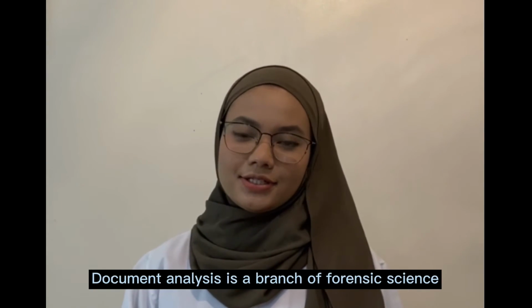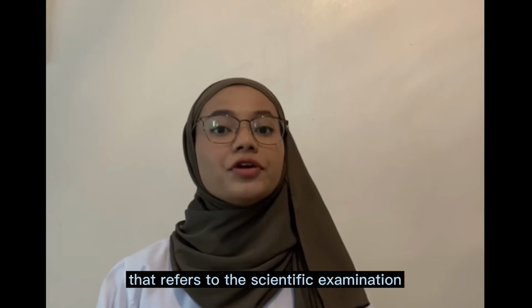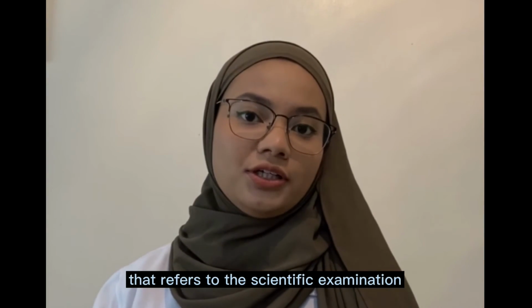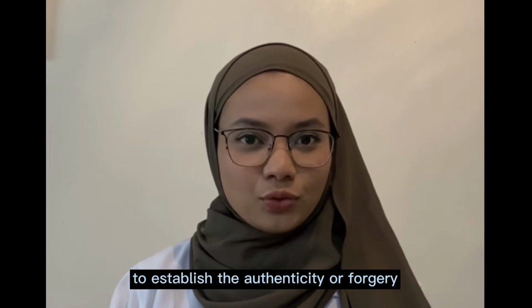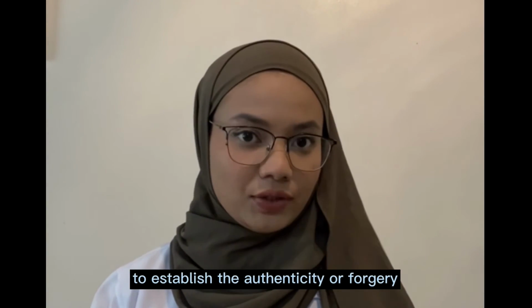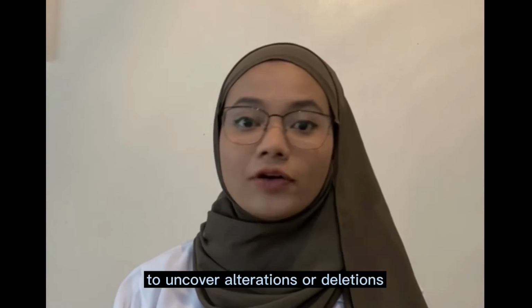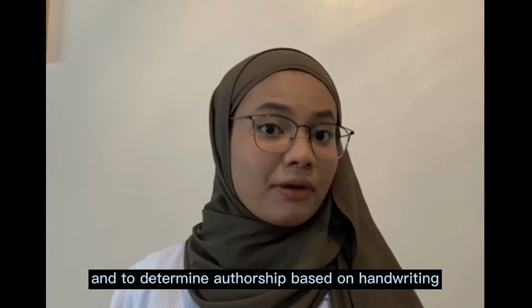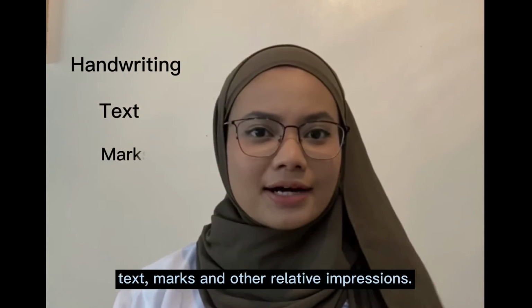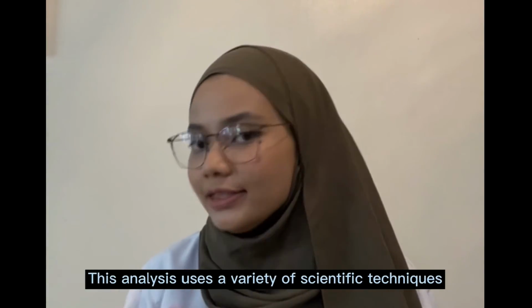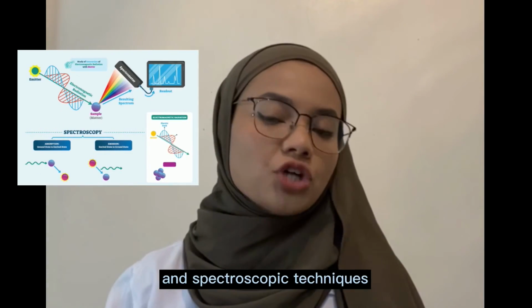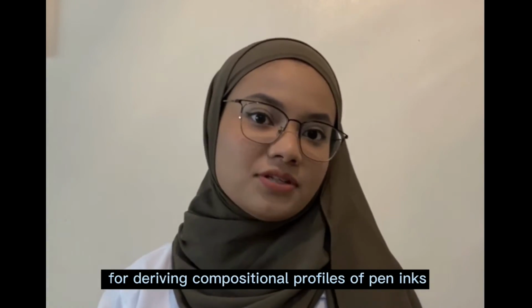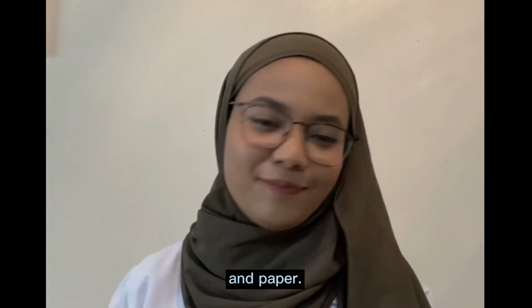Document analysis is a branch of forensic science that refers to the scientific examination, comparison, and analysis of documents in question to establish the authenticity or forgery, to uncover alterations or deletions, and to determine the authorship based on handwriting, text, marks, and other relative impressions. This analysis uses a variety of scientific techniques and methods, such as chromatographic and spectroscopy techniques, for deriving the compositional profile of pen inks and paper.